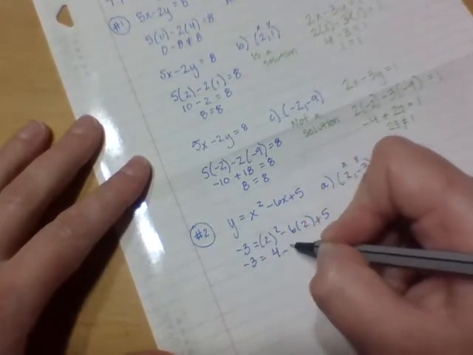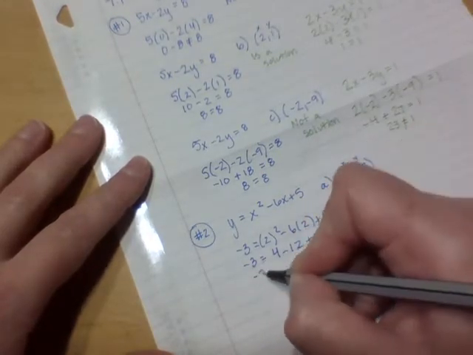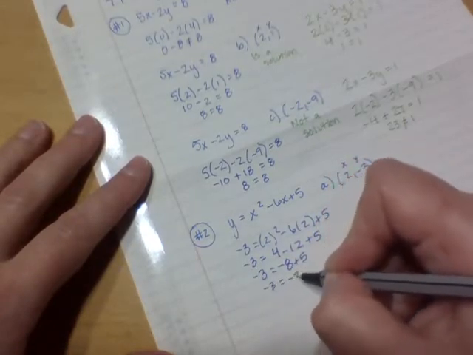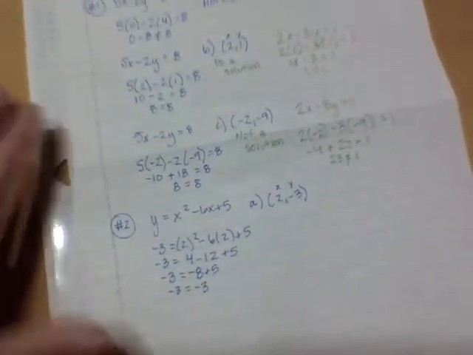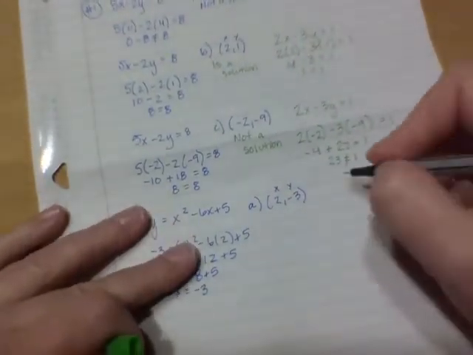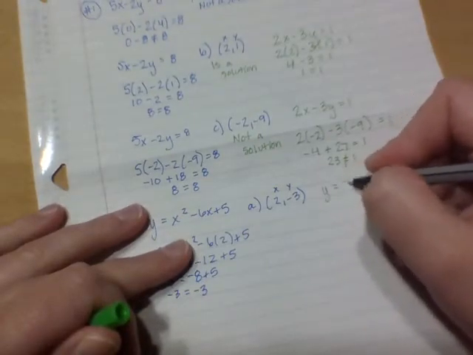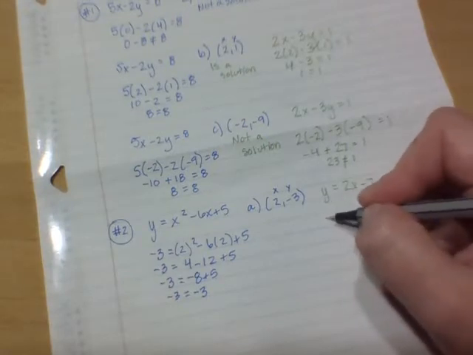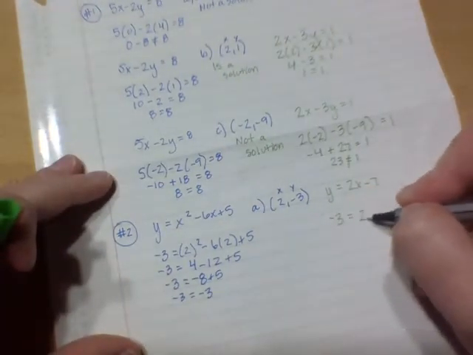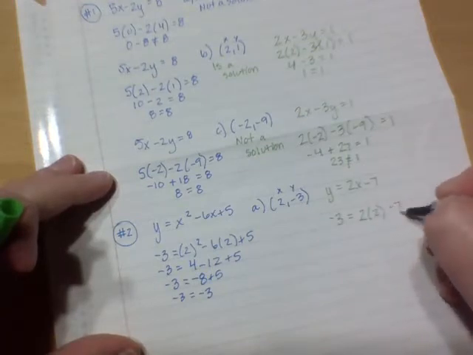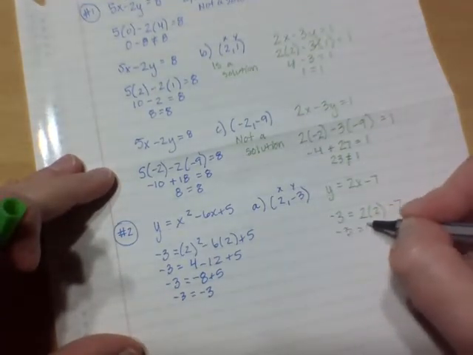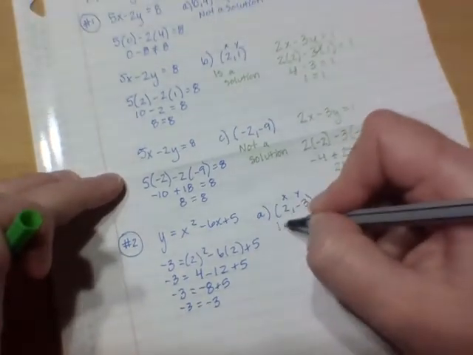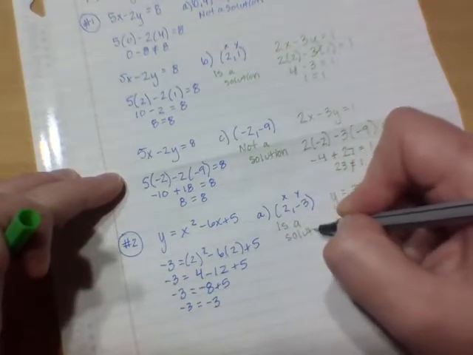So we're going to see if 4 minus 12 plus 5 is negative 3. Negative 8 plus 5, woohoo, it works. So then we move on to the next equation, which is in the system, and it says y equals 2x minus 7. So we're plugging in a negative 3 for the y, and then a 2 for the x. And double checking if 4 minus 7 does equal negative 3, and it does. So this is a solution in part A.